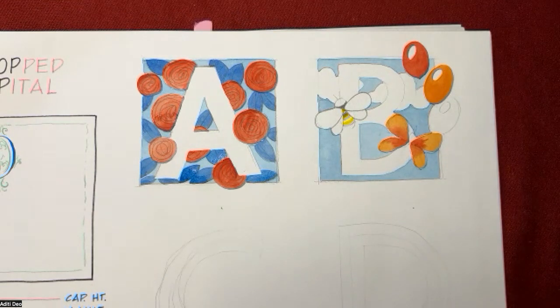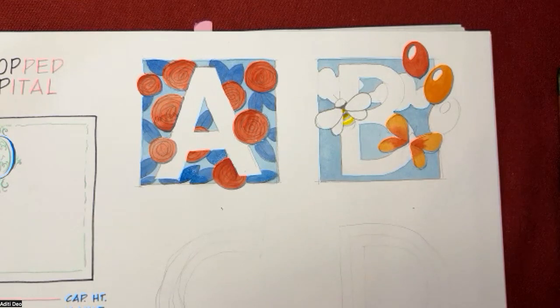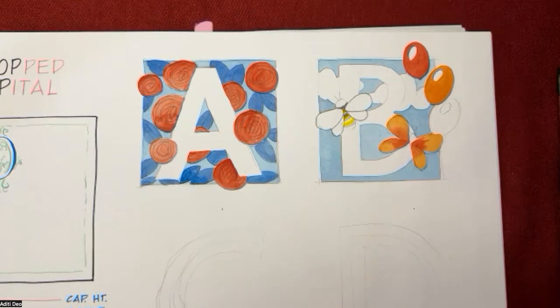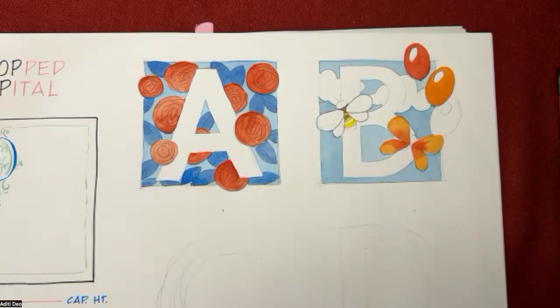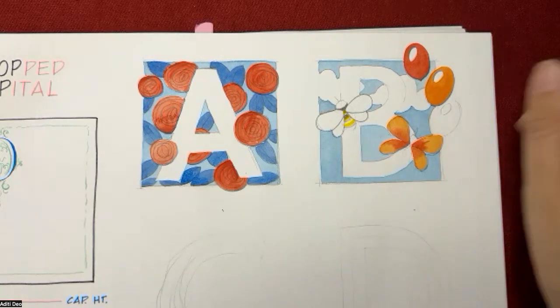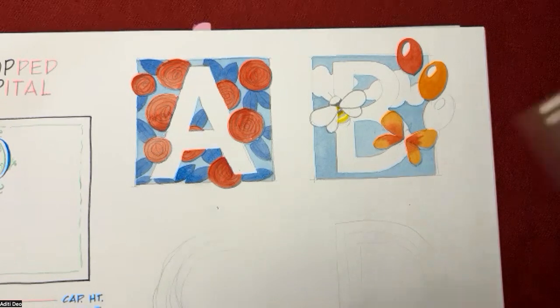Now moving on to the monarch butterfly. So this butterfly has a very peculiar design.